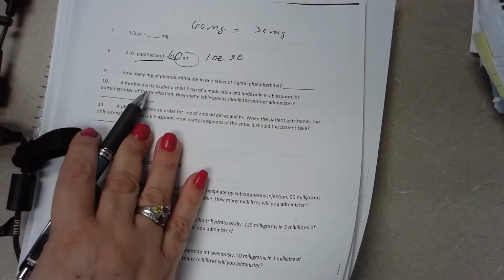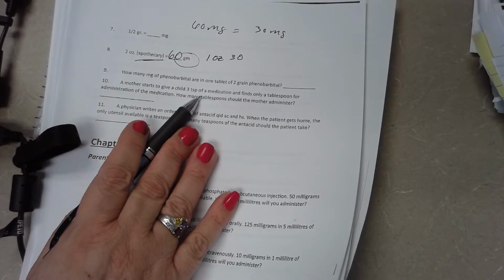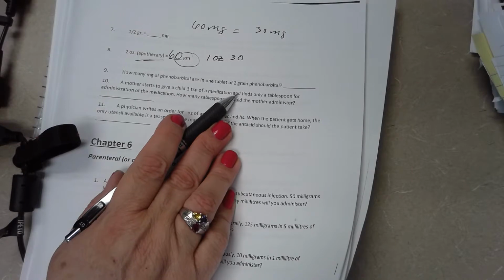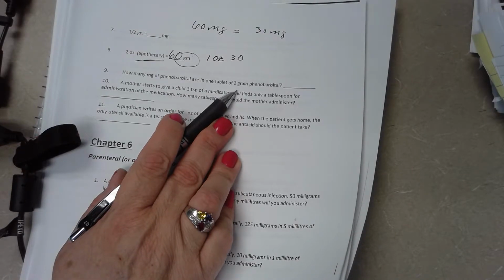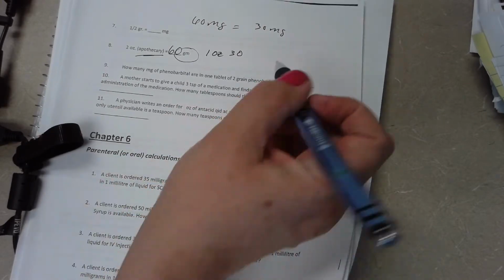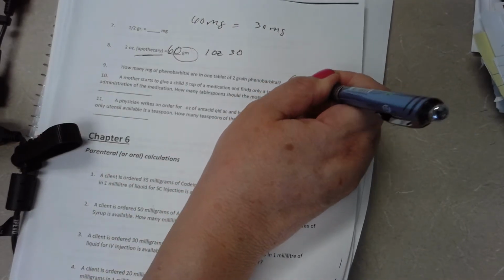Okay. The next question. How many milligrams of phenobarbital are in 1 tablet of 2 grain phenobarbital? How many milligrams in a grain? 30. So 2 grains is 60 milligrams.